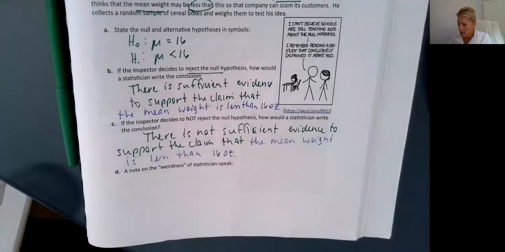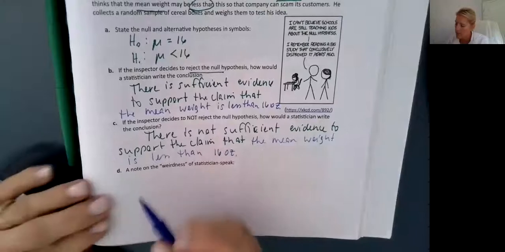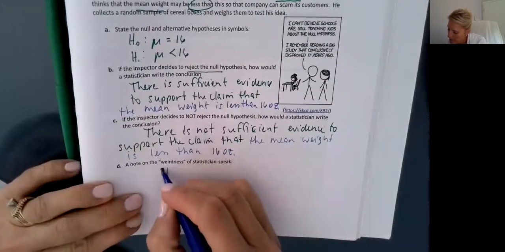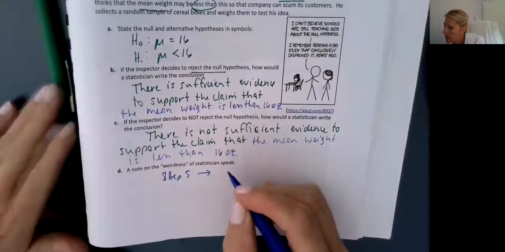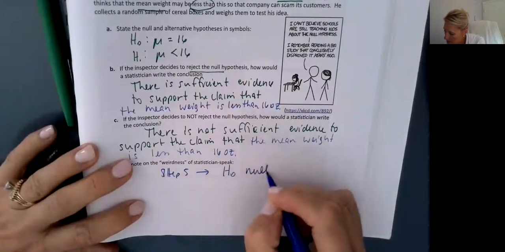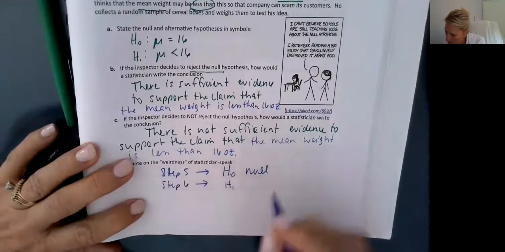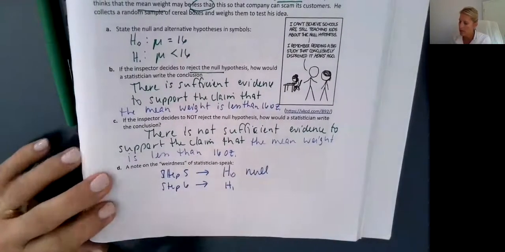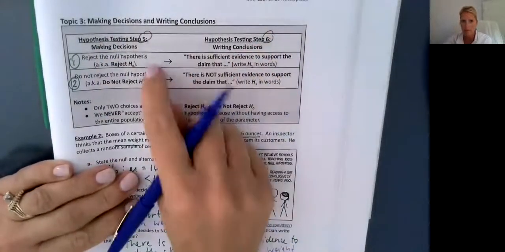And a little note here is, it's weird how we write this as statisticians, because step 5 talks all about the H0, the null hypothesis, and step 6 refers to everything about the H1. And they're opposite of each other. So just be very cautious. This deserves a major sticky note for your note sheet to refer back to.